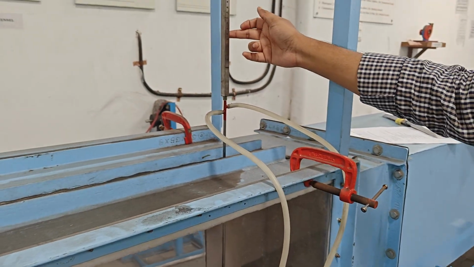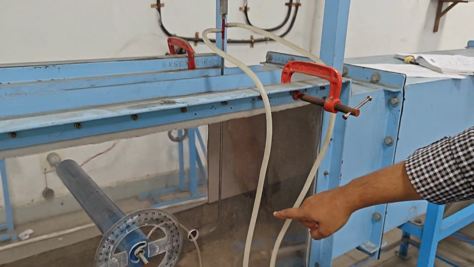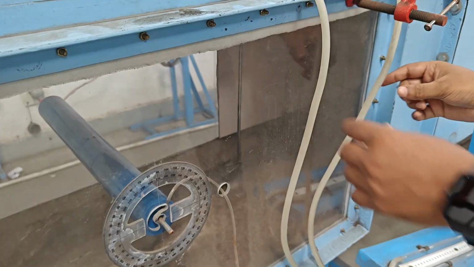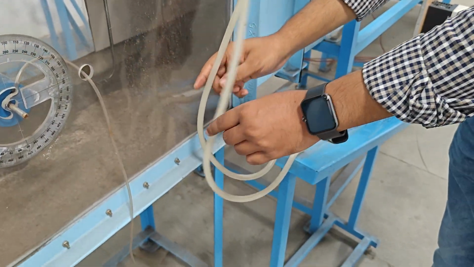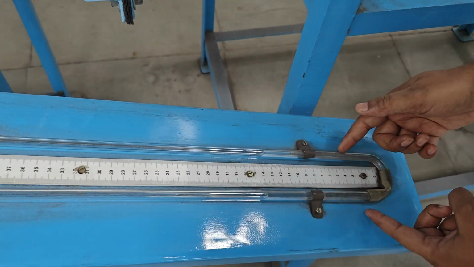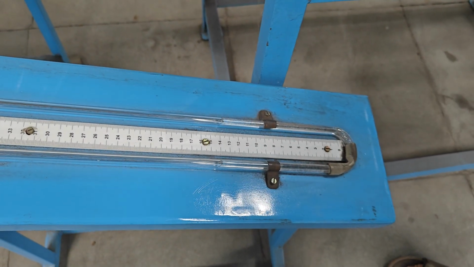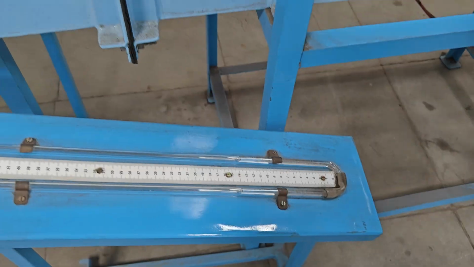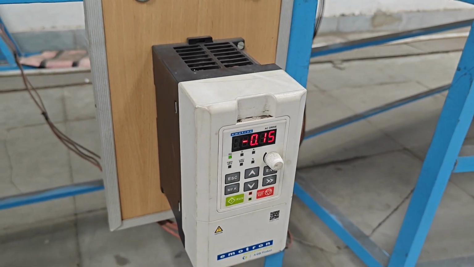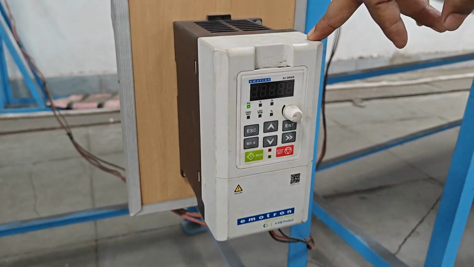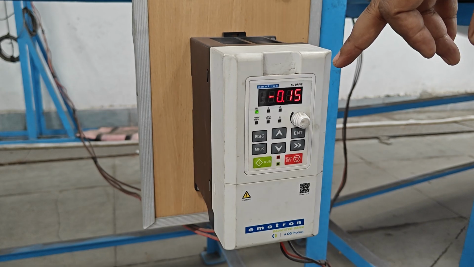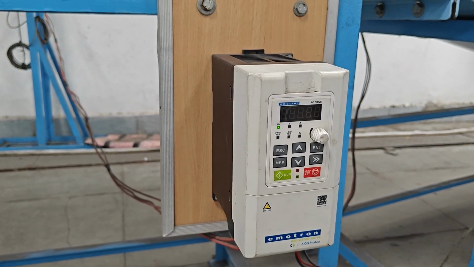So this pitot tube has two ends. One is the stagnation end, the other one is the static end, and both these ends are connected with an inclined U-tube manometer. This is the inclined U-tube manometer having graduations, and the velocity is controlled with the help of this variable frequency drive. As we know, the frequency of India is 50 Hz. Here initially I have set it at 0.15 Hz.